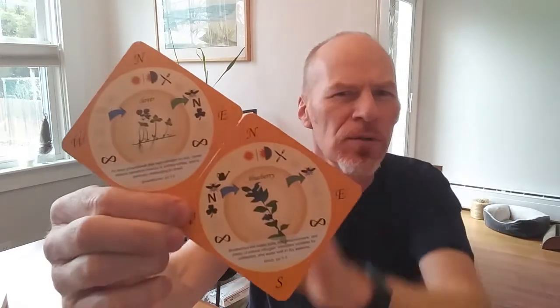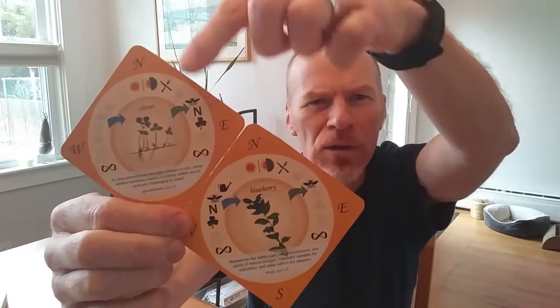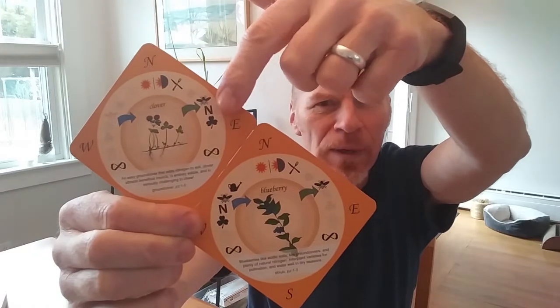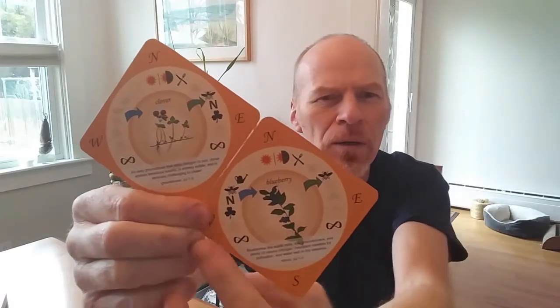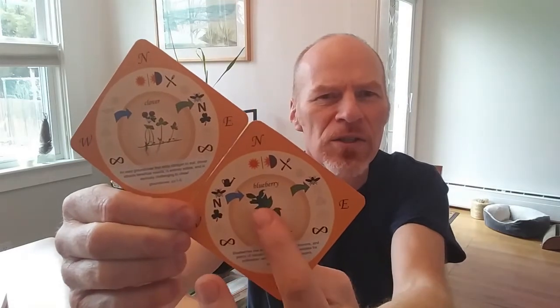So the idea is, for almost every game that you would play with the Food Forest card game, you're looking at these inputs and outputs, and you're trying to match cards together so that one card produces outputs that another card can use. So in this case, you have the clover, which will bring nitrogen into your system, and you've got the blueberry card, which actually requires nitrogen as an input.